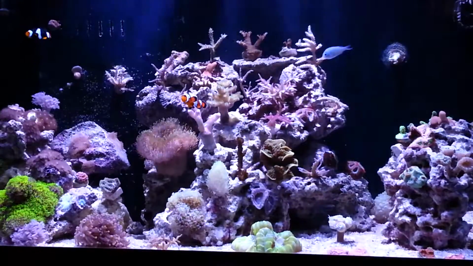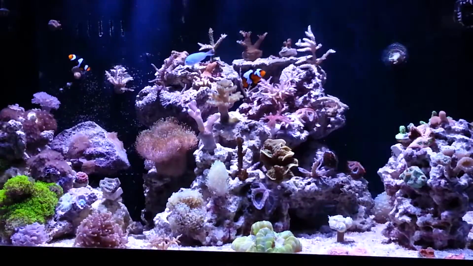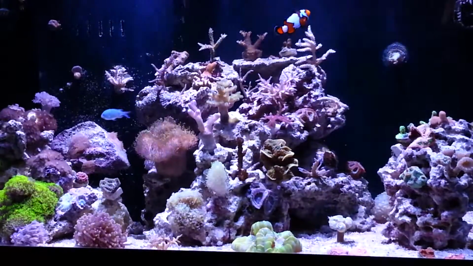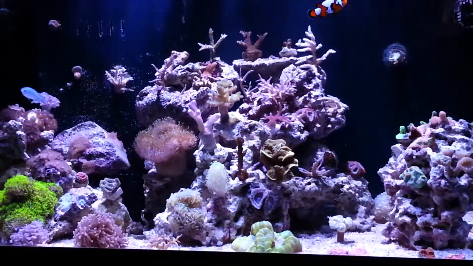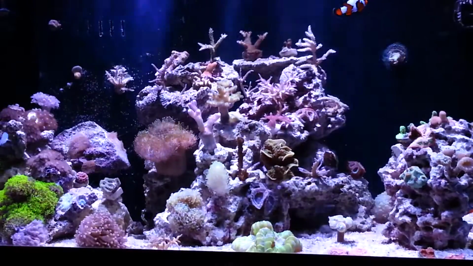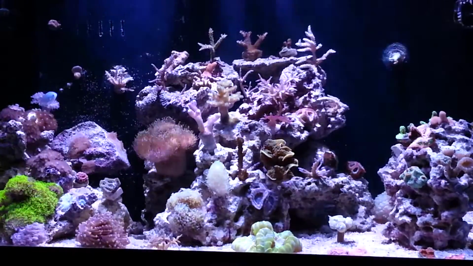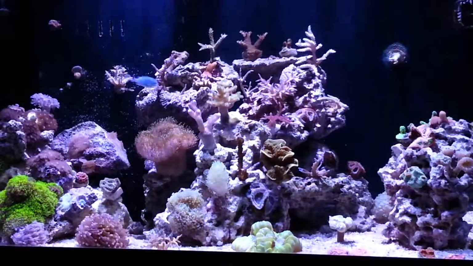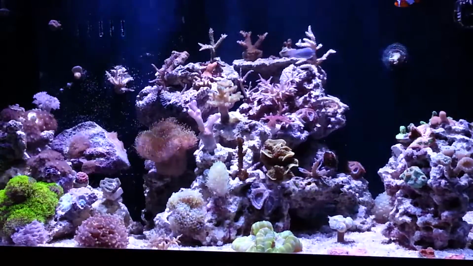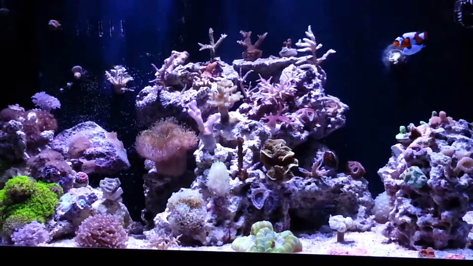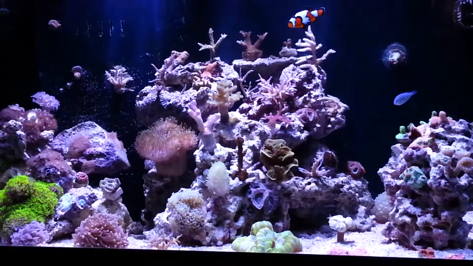Took 2 frags to the lab for examination. The water quality came back great. All my trace elements were good. Everything was good. Not all of the results came back yet on the corals, on the frags. They're still examining them, so I can't give you any further evidence on that because I don't yet have it.